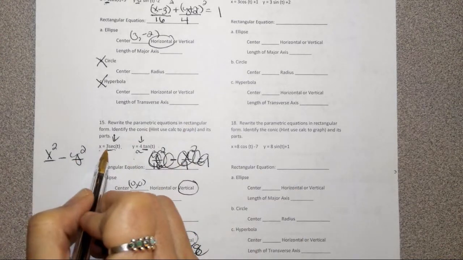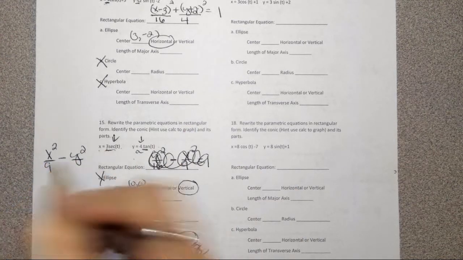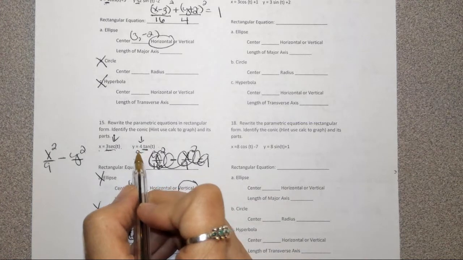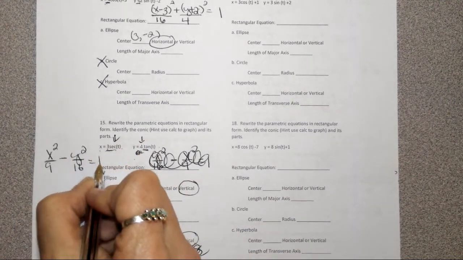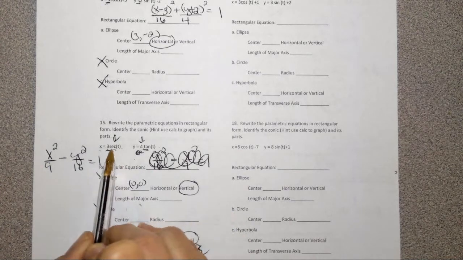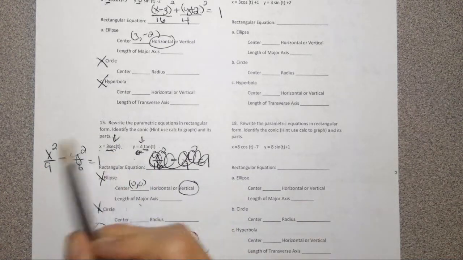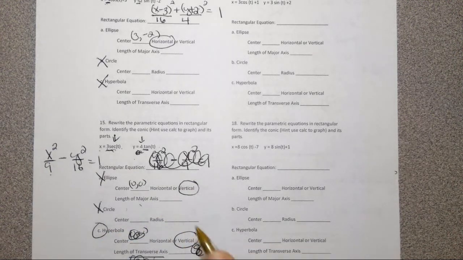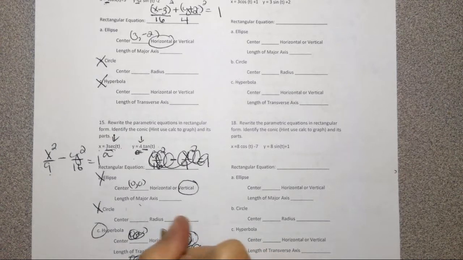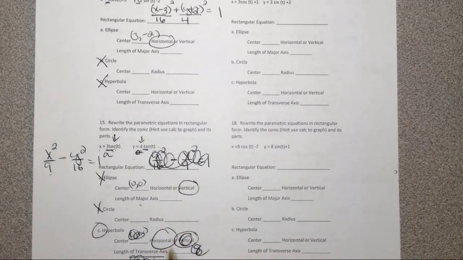Underneath the x, I put the 3 squared. That didn't change. Underneath the y, I put the 4 squared. That didn't change. It still equals 1. So secant's going to tell you the directions. My fault. The a squared always comes first. That means a is actually 3. And it also means that it's not horizontal. And it means 3 times a is 6, not 8. Gosh, I'm sorry, guys. That's my fault.